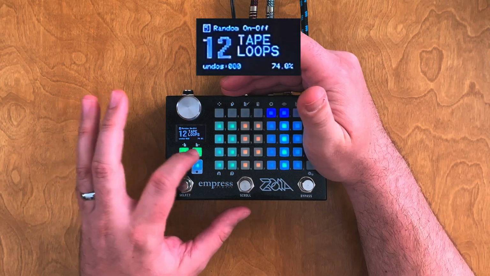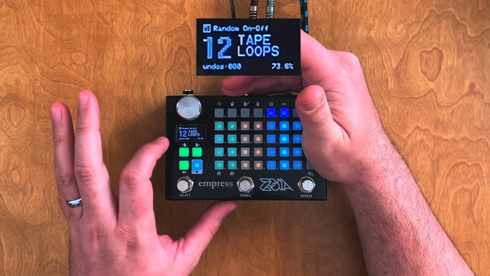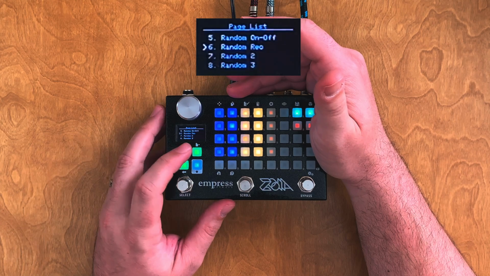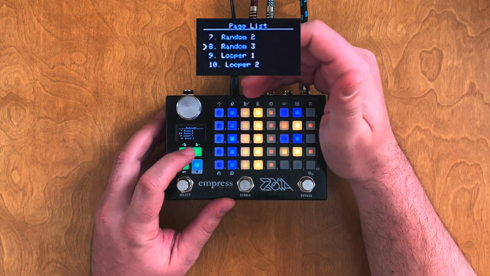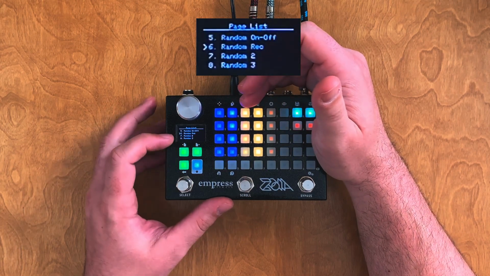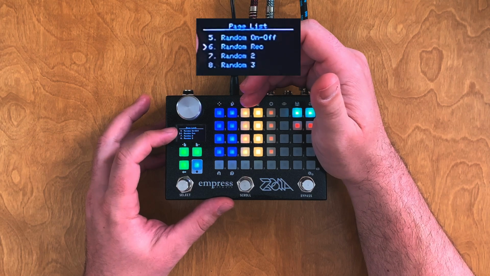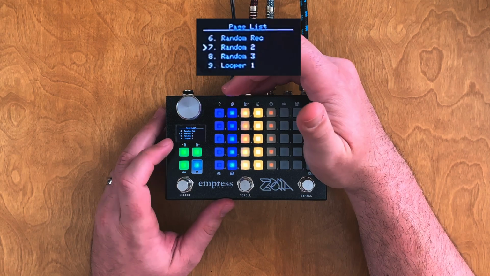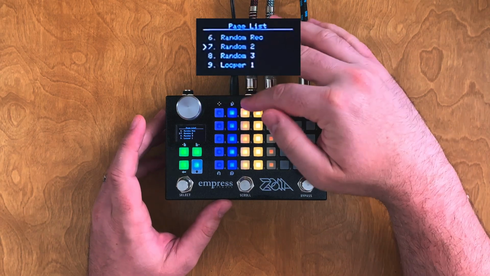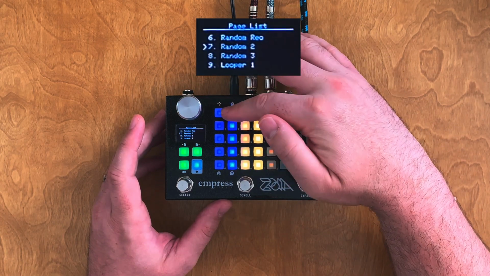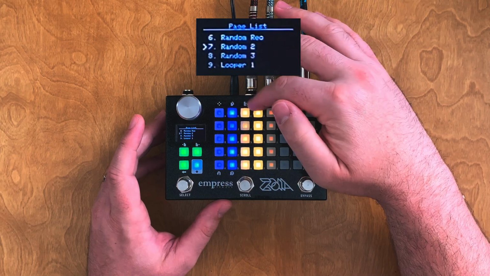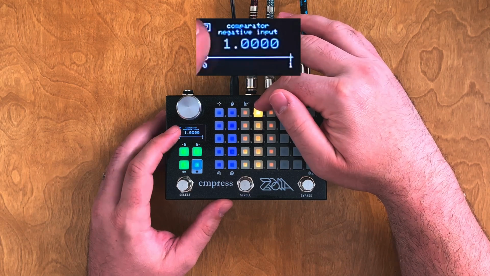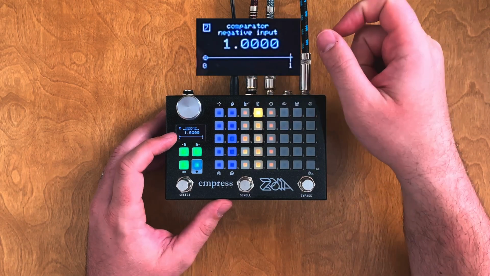This page is the thing that, well, here, I'll show you what that does. We have all these blue and yellow module sets here. If you look at pages 6 through 8, it's random record, random 2, random 3. The way this is built is all of these are random LFOs being sent through a comparator. The value of the random LFO goes into the comparator, and the negative input is your threshold.